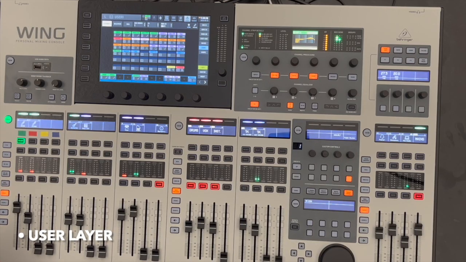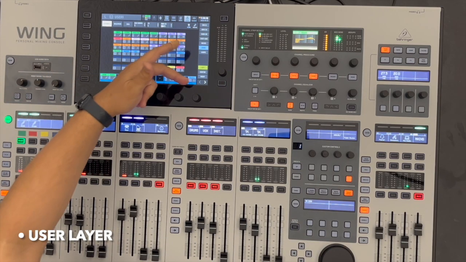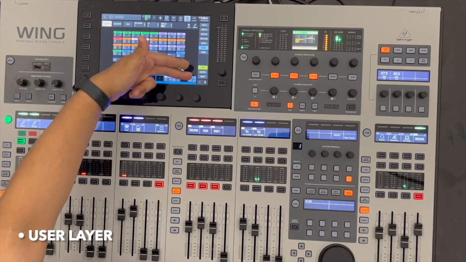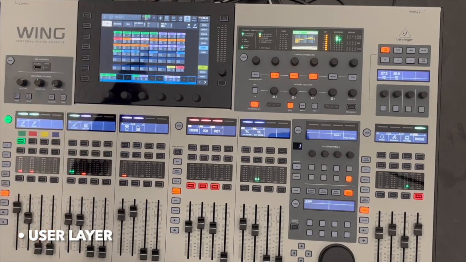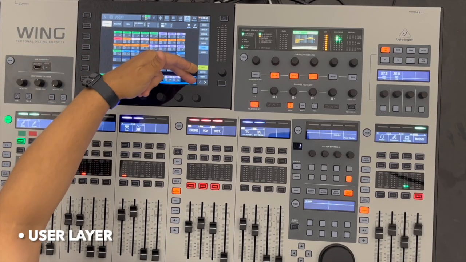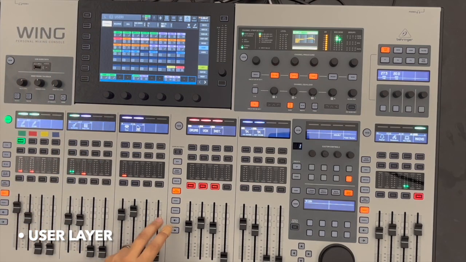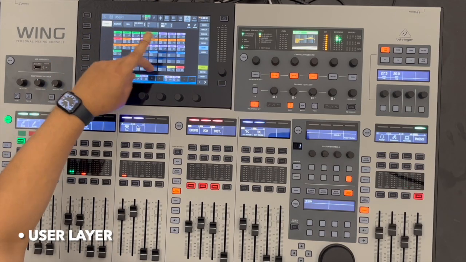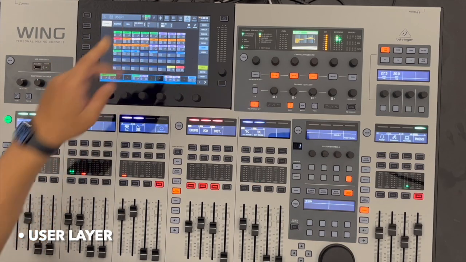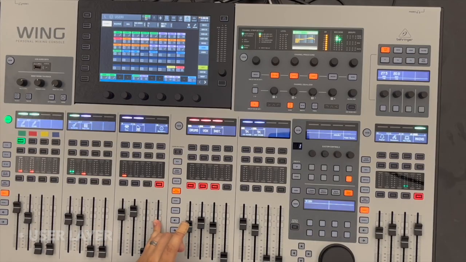So if for a specific Sunday we are having a baptism, baptistry is on here. If we're not having a baptism, we can just drag and swipe on the touchscreen, and then that disappeared from this channel. If you want to put it back, you can drag it back, you can drag it anywhere, and it pops back up over here.